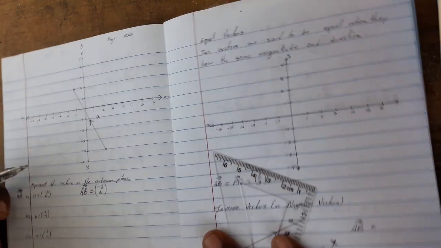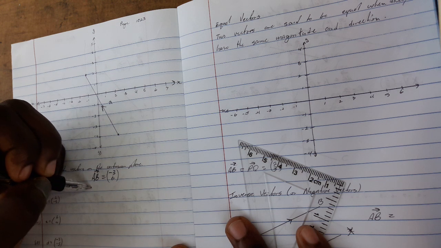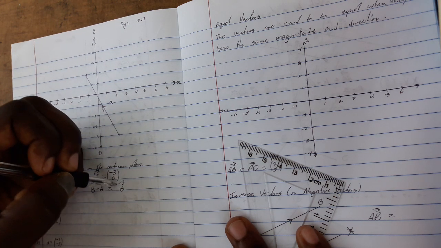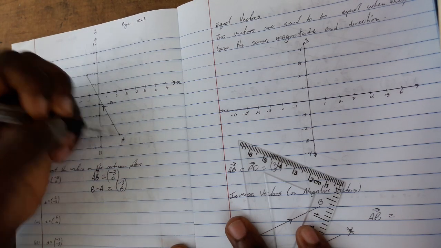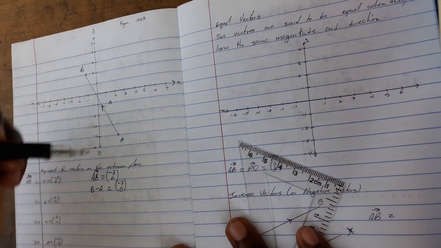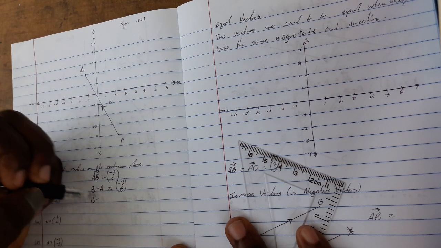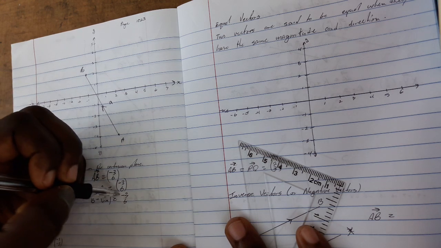Then AB is the ending point minus starting point. The ending point is B. So this is B minus A is equal to minus 3 and 6. Ending point minus starting point is equal to that. So we already have a starting point A. We want to calculate the ending point B. If the starting point A is 2 and minus 4, then B minus 2 and minus 4 is equal to minus 3 and 6.